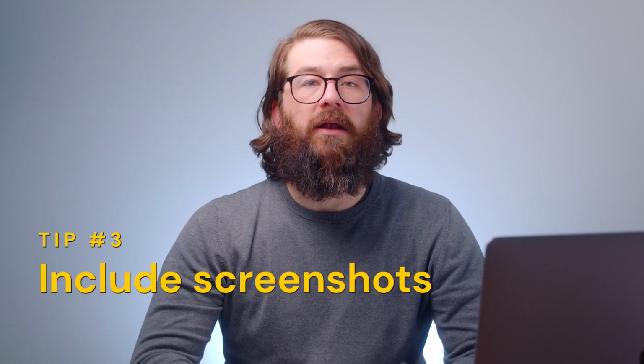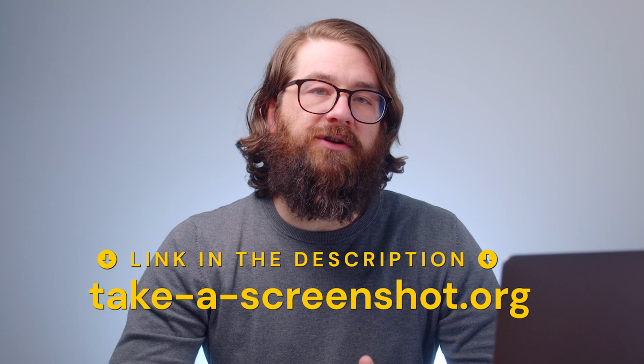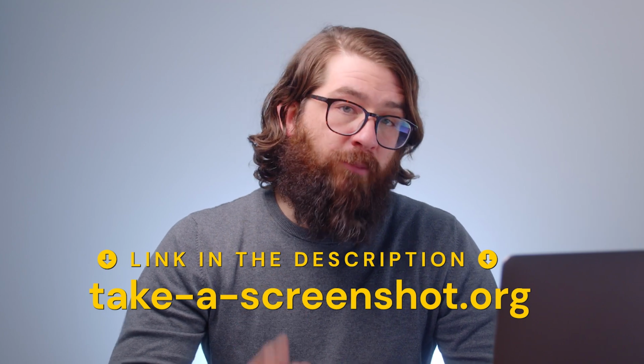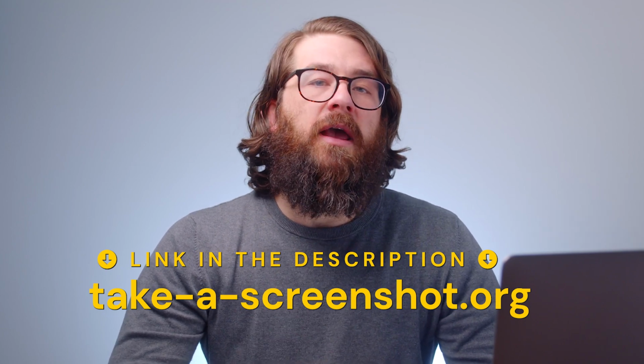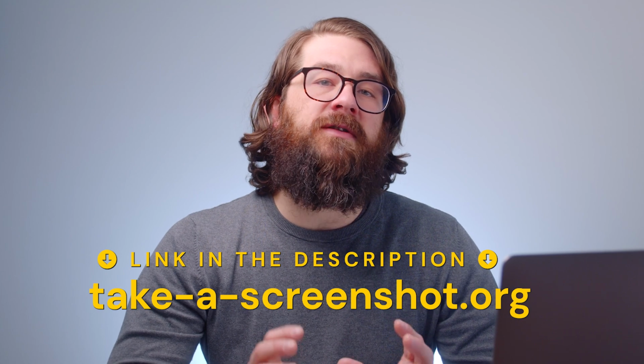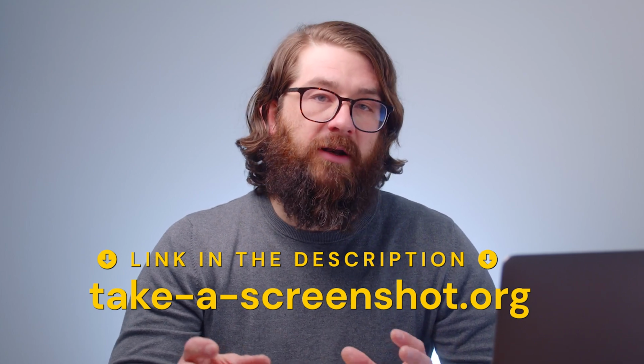Tip 3. Include screenshots. On any operating system, on any computer, you have the ability to take screenshots and then to attach those files to a support request. If you can show us the issue in a screenshot, that can sometimes really speed up the process of getting you a good answer. Also, there's a handy website called takeascreenshot.org. You should bookmark that. If you go there, it will give you the commands that are specific to your operating system.